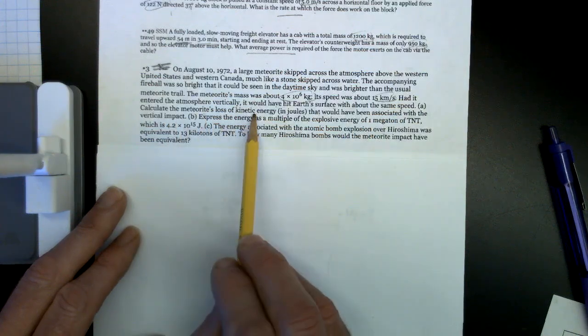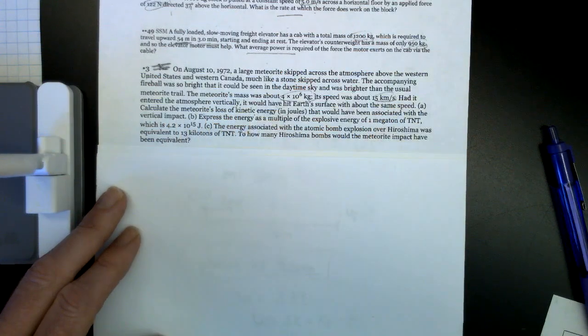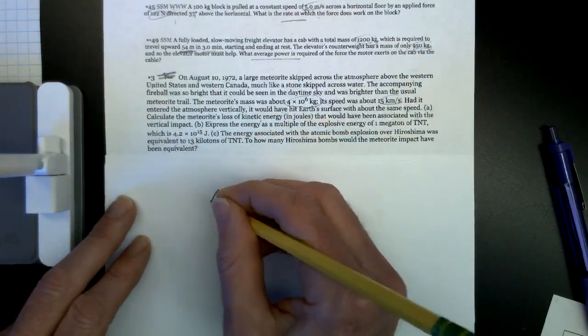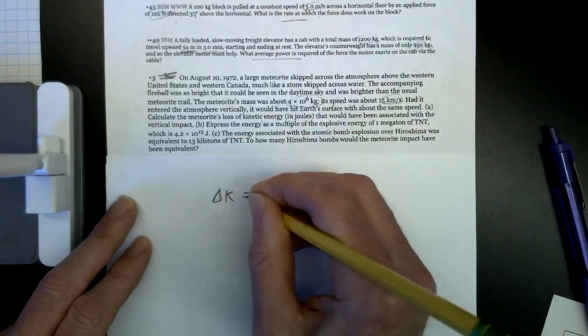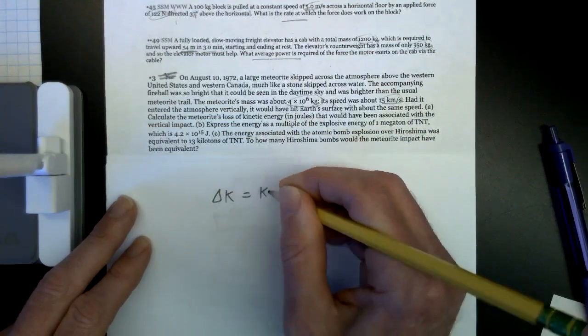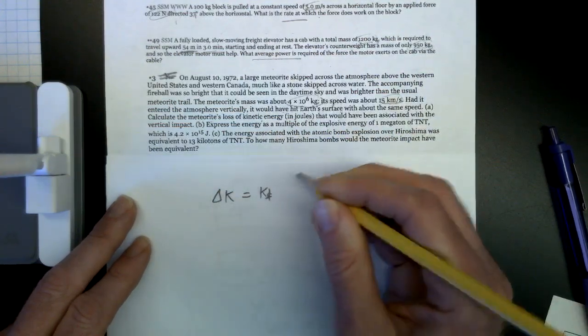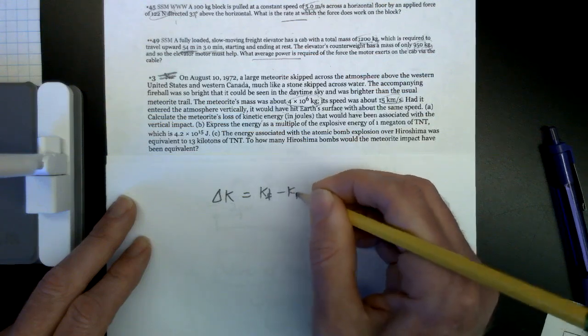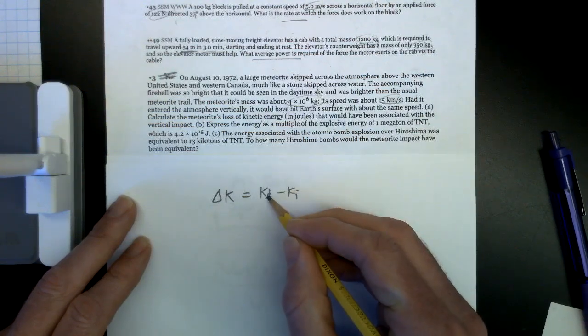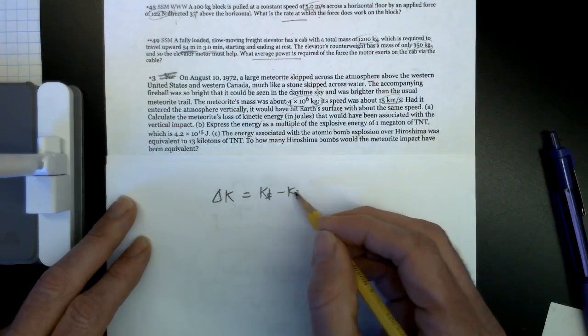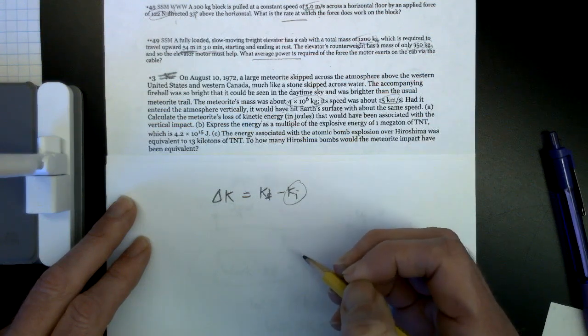So calculate the loss of kinetic energy in joules that would have been associated with the vertical impact. We're really talking about the change in kinetic energy, which I always want to write as K final minus K initial. The final kinetic energy is going to be 0 because it's hitting the ground and stopping. So we're really just trying to figure out the initial kinetic energy.